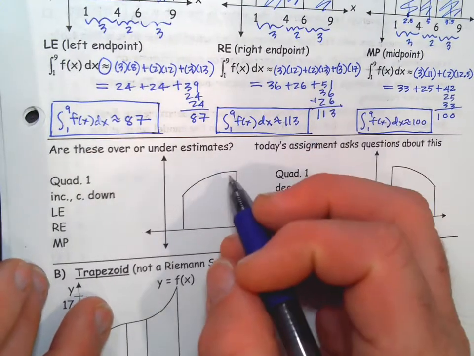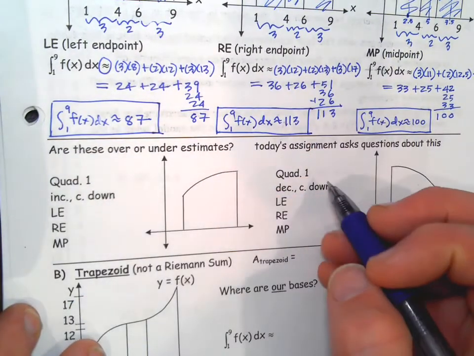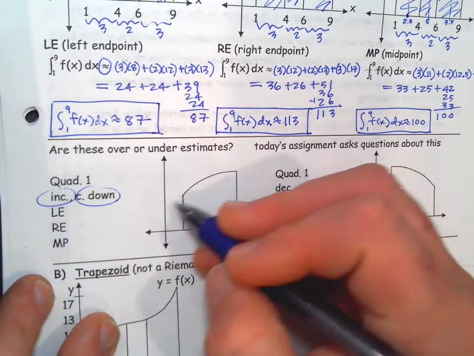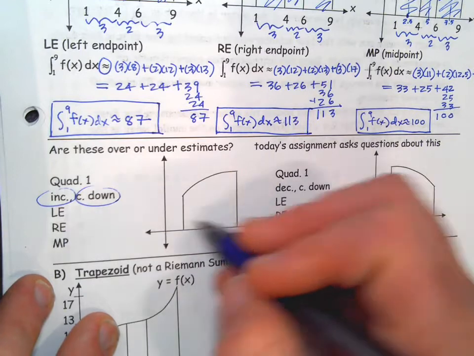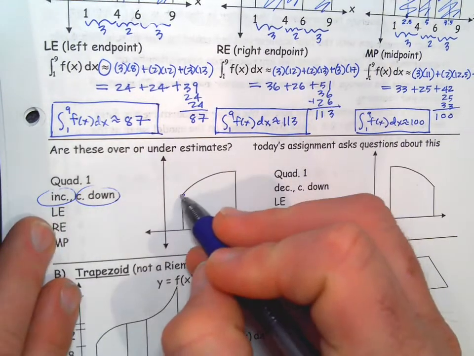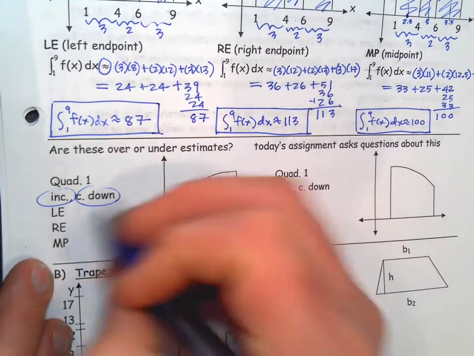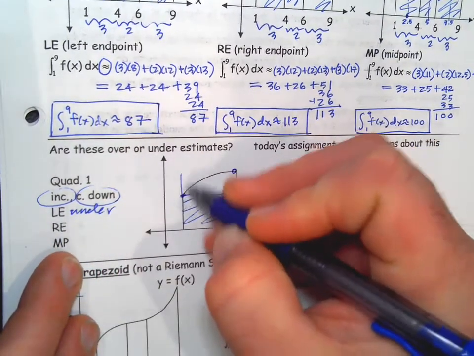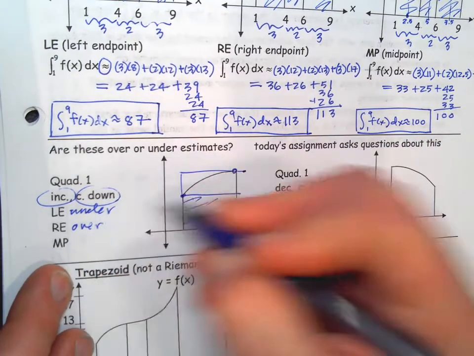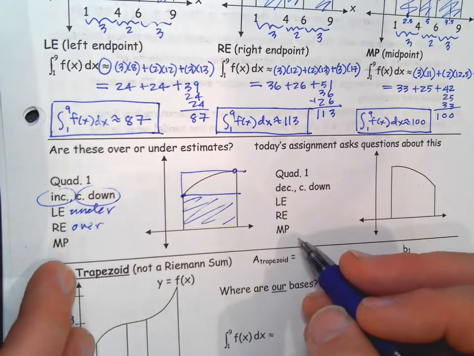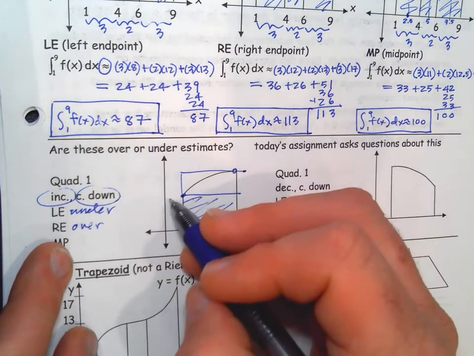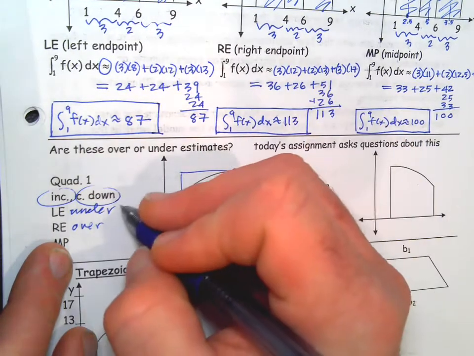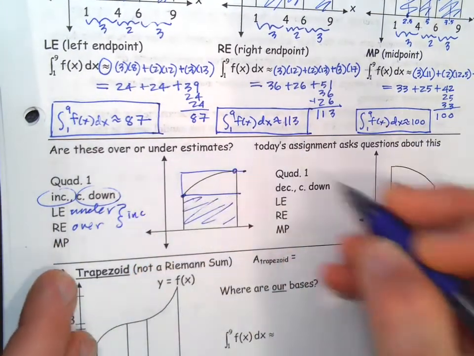Now, here we'll just do a couple examples. Quadrant 1, it's increasing and it's concave down. So it's going up, it's concave down between 2 points. Okay, if you use a left-end approximation, that is clearly an under approximation, right? You use a right-end, that's clearly an over approximation. So left and right, that doesn't have to do with concavity. That just has to do with the fact that the graph's going up, right? So this one deals with increasing. That's the only reason. Concavity doesn't matter.